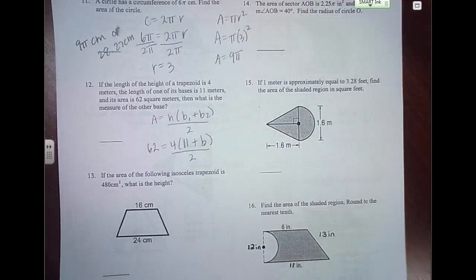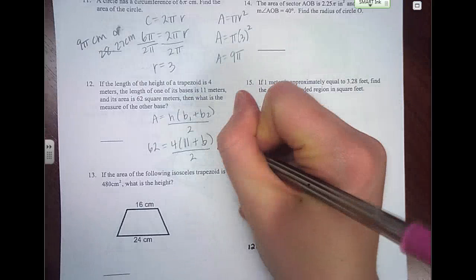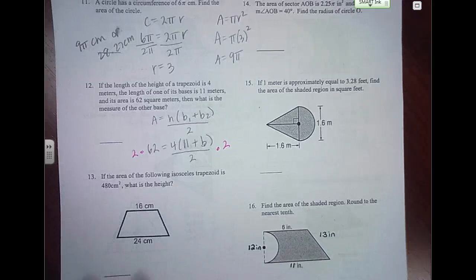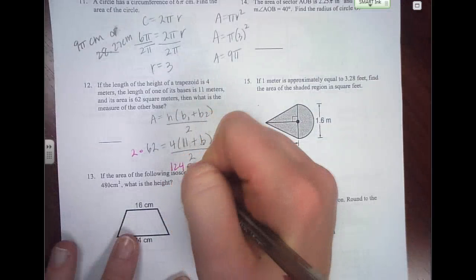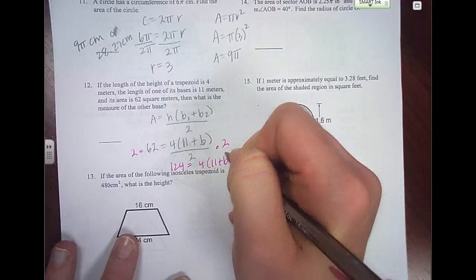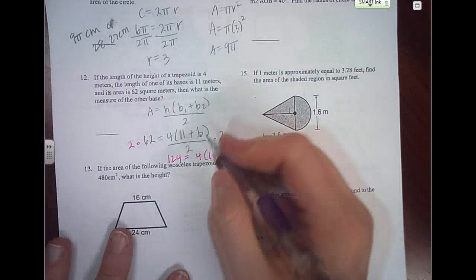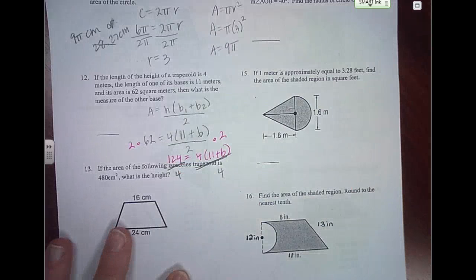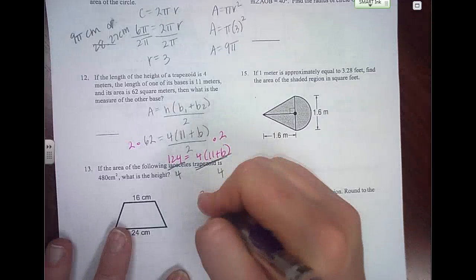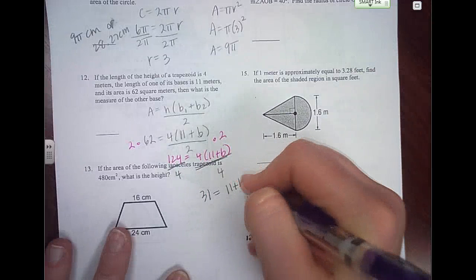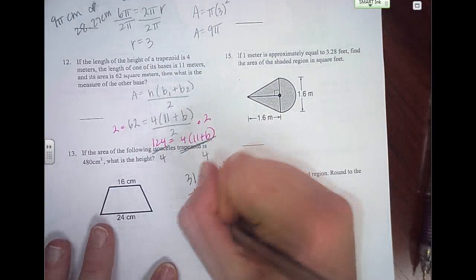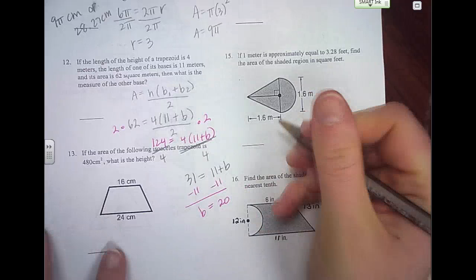Okay, so first thing we want to do is multiply both sides by 2, because we want to get that out of the denominator. So 2 times 62 is 124 equals 4 times 11 plus B. Then this 4 is being multiplied, so I'm going to divide by the 4. So 124 divided by 4 is 31. So 31 equals 11 plus B. And then subtract the 11 over. So the other base equals 20. So 20 meters is the other base.